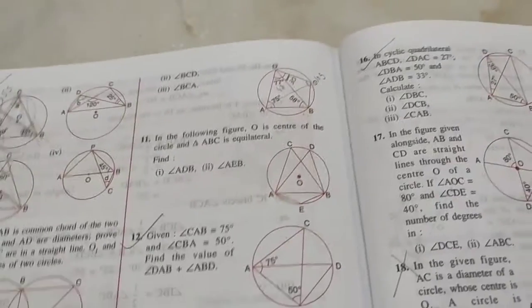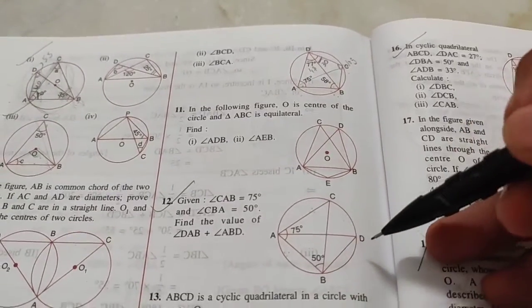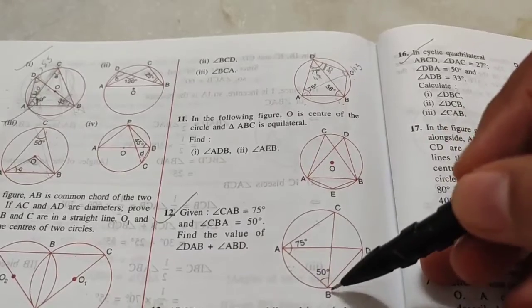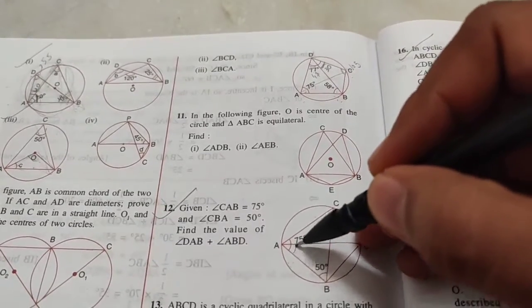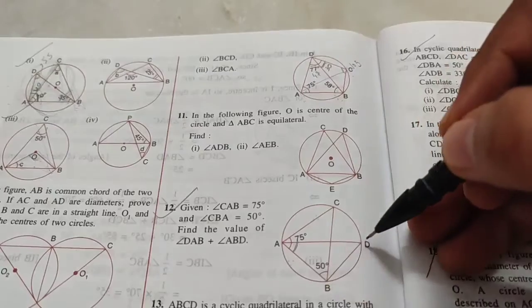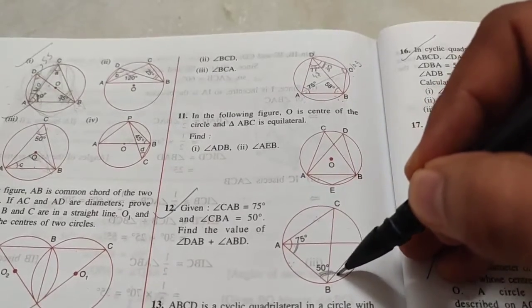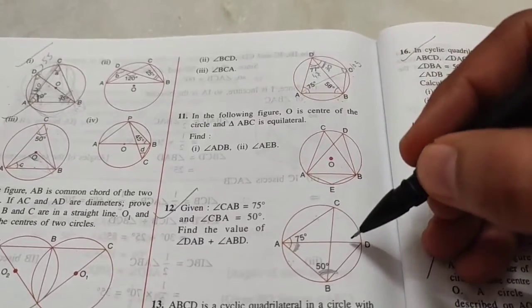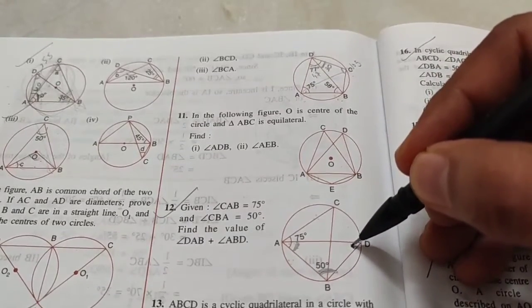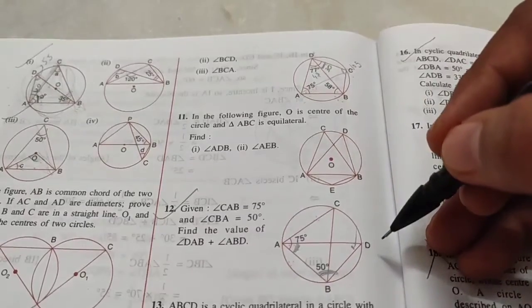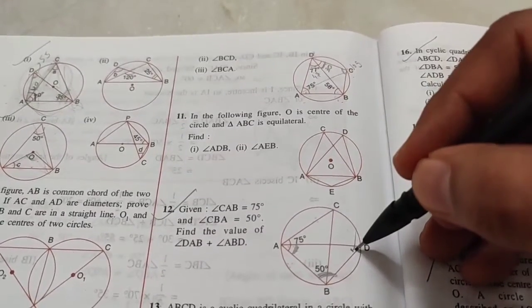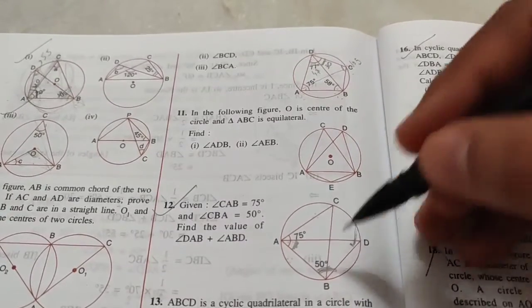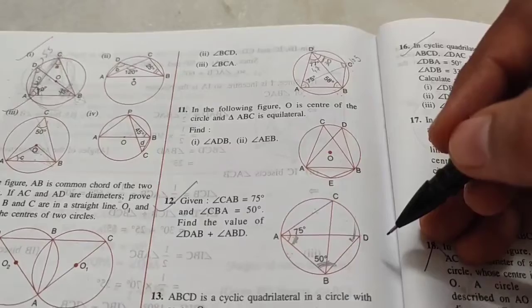12th sum. Now again, two values are given and they want angle DAB and ABD. Let me just mark it, this angle, and ABD is this entire angle. Well, both of them belong to triangle ABD. So if only I could find the angle ADB, then I can simply say 180 minus that is this plus this, angle sum property. But how do I get angle ABD now? Has to be a way.